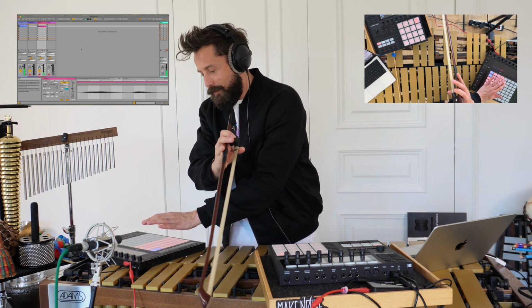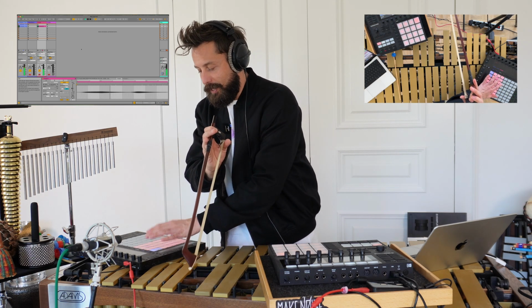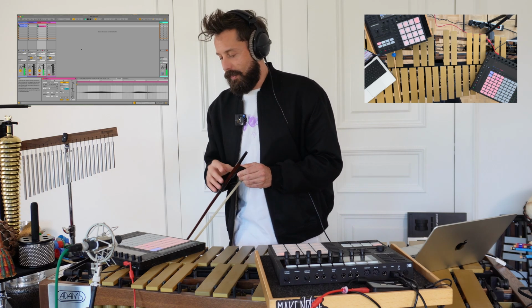Can you hear that? It's perfectly in time with the bar. The bow loop started exactly at the perfect place, and because I had the chance to move my arm under the other, I had the chance to stop the recording in time. So it's starting to loop and play on the next one, and I have one thing that is already looping.